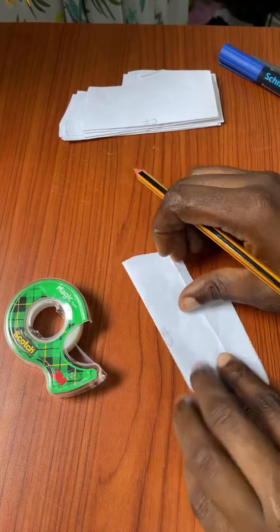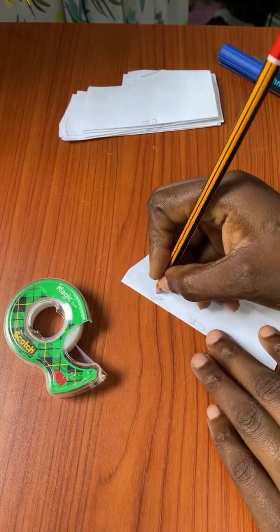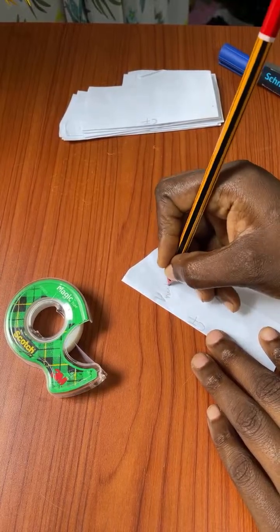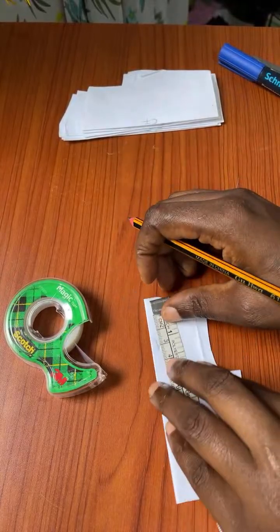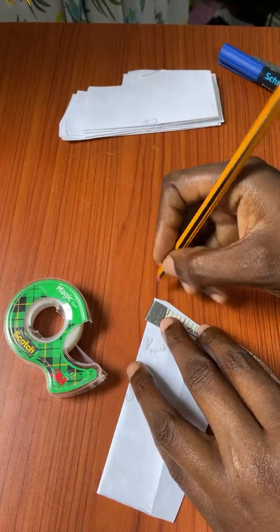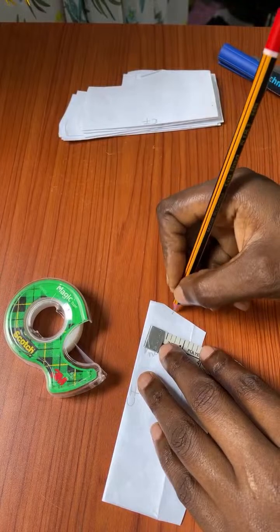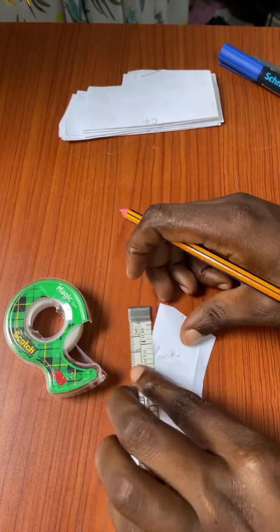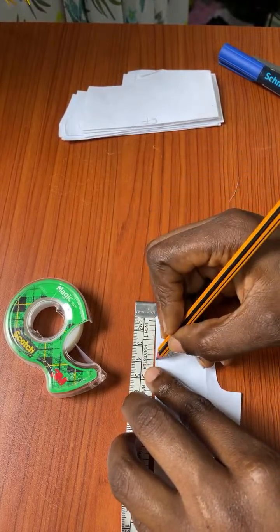All right, so now I'm going to be creating a v-neck. Let's create a v-neck with this. You determine your neck width and your neck depth. I'm just going to be assuming a particular neck width and depth. Impute your neck width along your shoulder line just like this. Impute your neck depth perpendicular to it just like this.